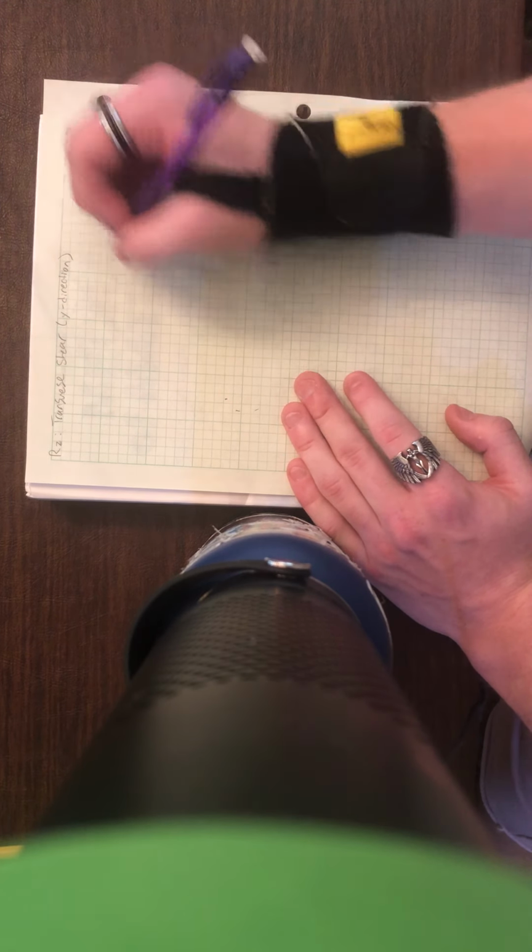Equation: tau equals VQ over inertia around Y, and then the thickness. Okay.